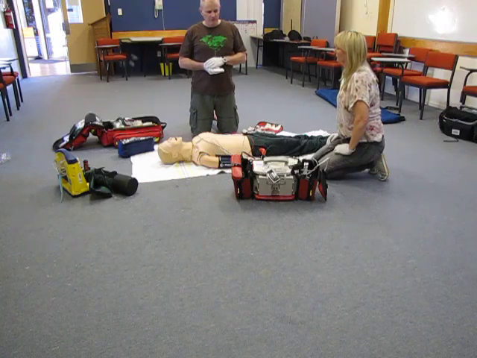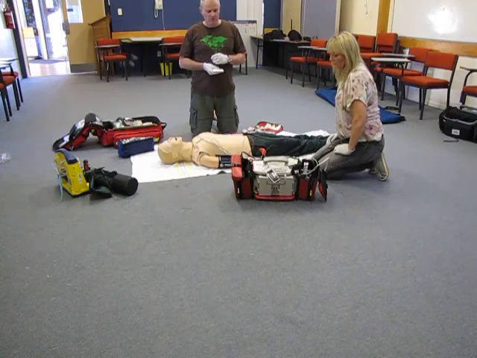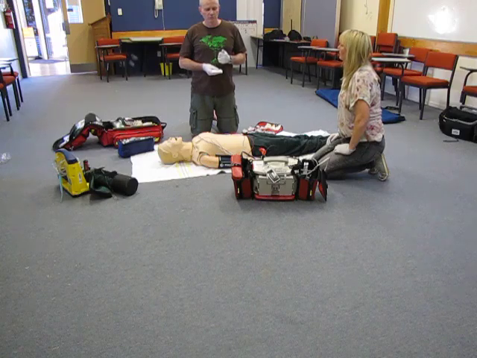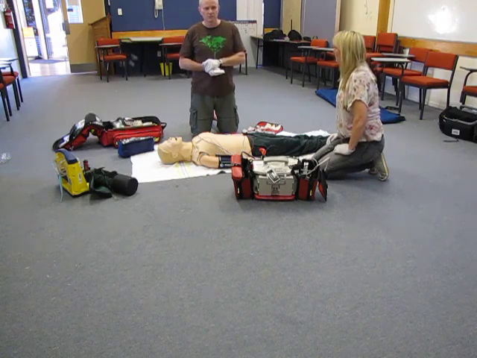This patient has reverted back to a sinus rhythm. The fact that they were in VT to start off with and severely compromised, we would pack this patient and take them off to the nearest ED for further assessment.